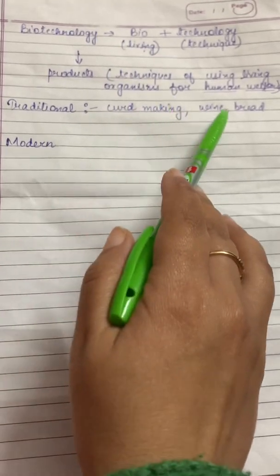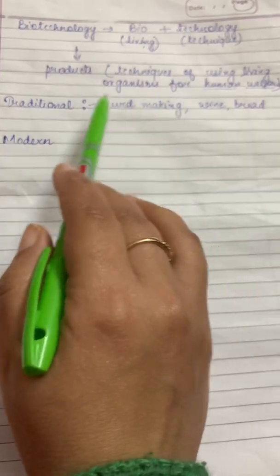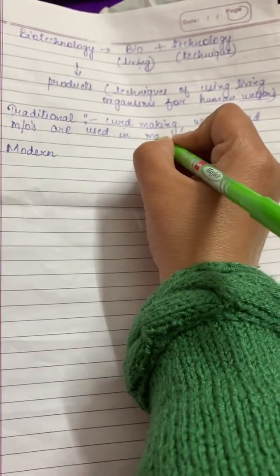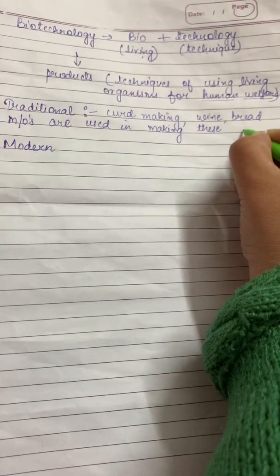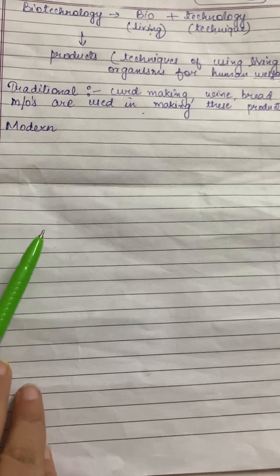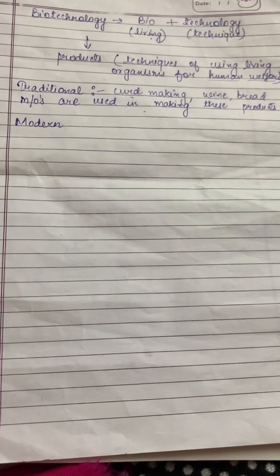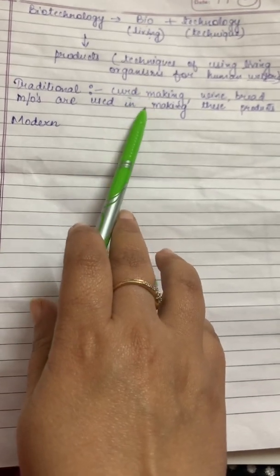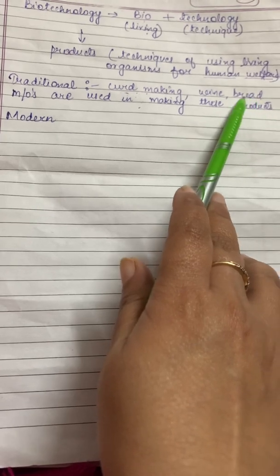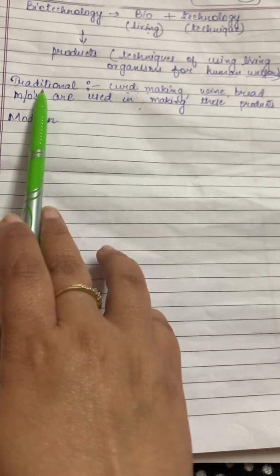We use it in curd making, wine making and bread making. This means that various microorganisms are used in making these products. For example, in curd the microorganism is lactobacillus. It is friendly to your gut. If you find any problem in your stomach, you say let's eat curd, because there is friendly bacteria in it, which is also involved in the production of vitamins. Similarly, yeast is required in wine production, and microorganisms are required in bread. So all the microorganisms are involved in this traditional method.